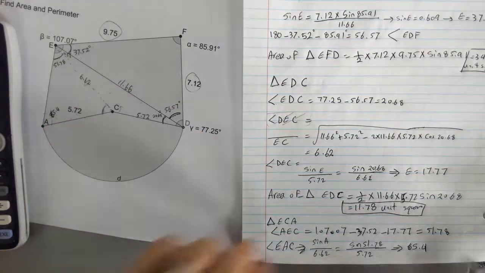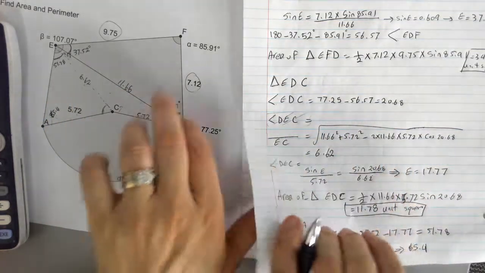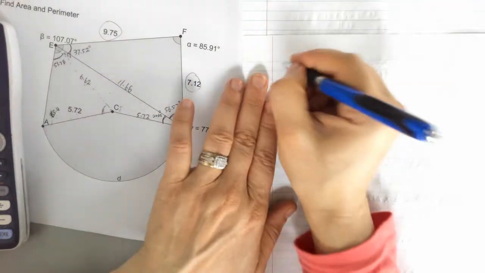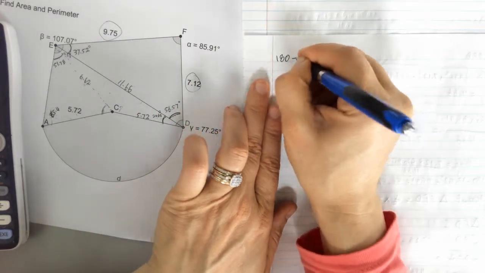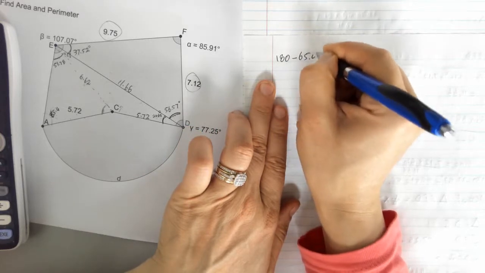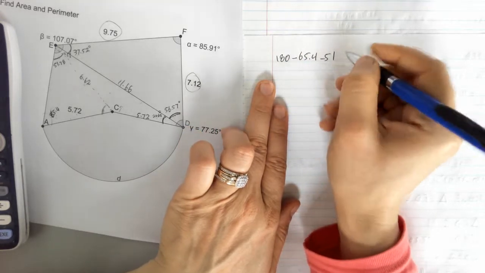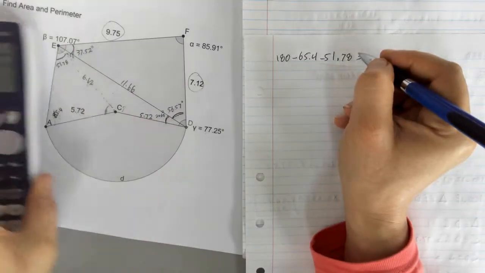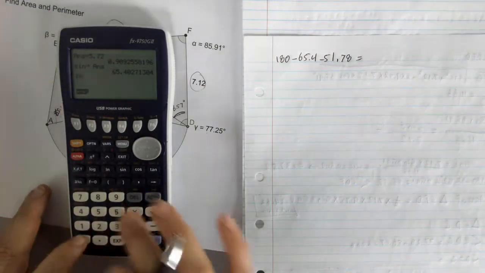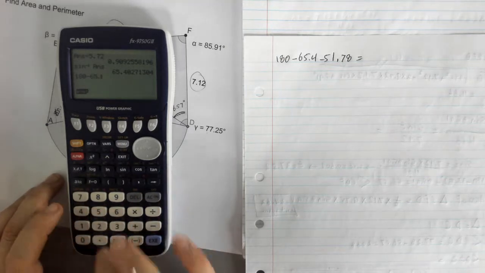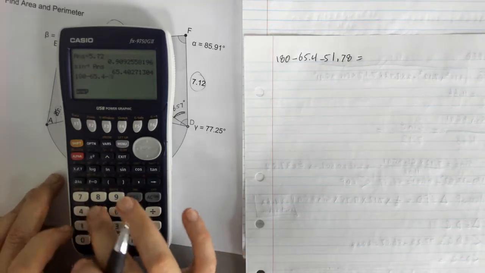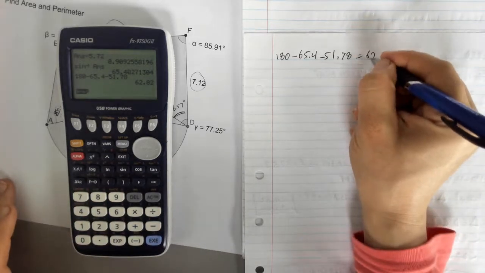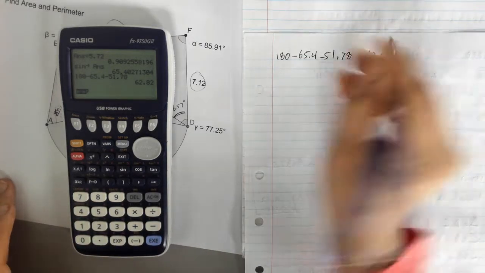And then I will do 180, I'll use another side. So I will do 180 minus 65.4 minus 51.78, and that gives me 62.82.